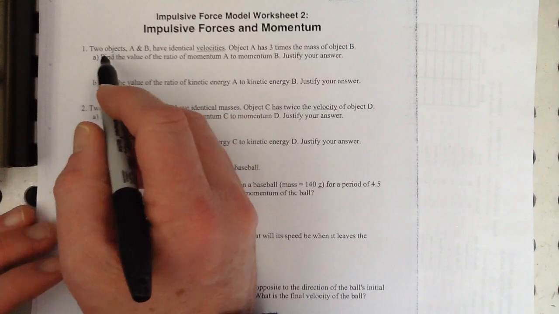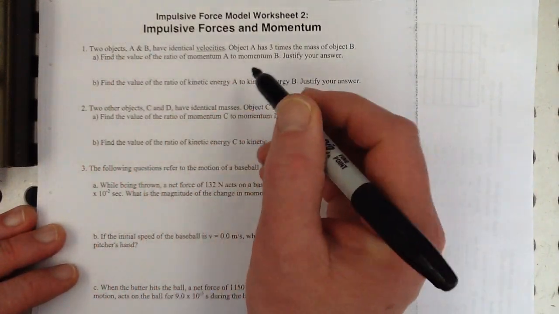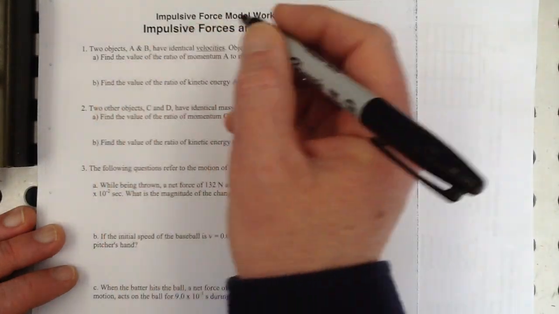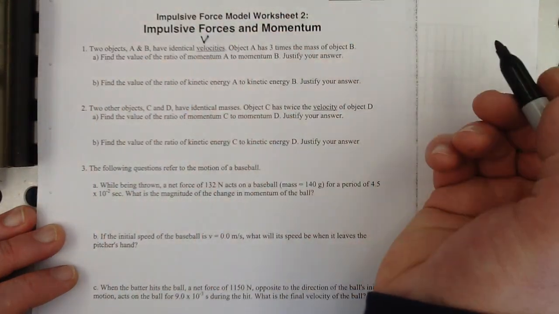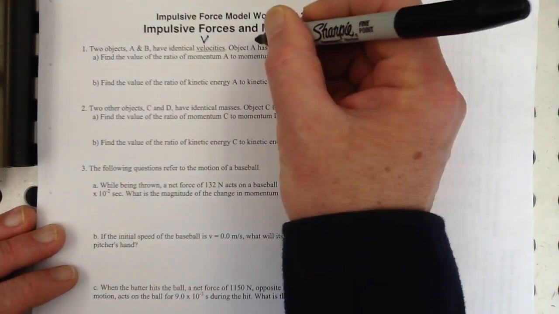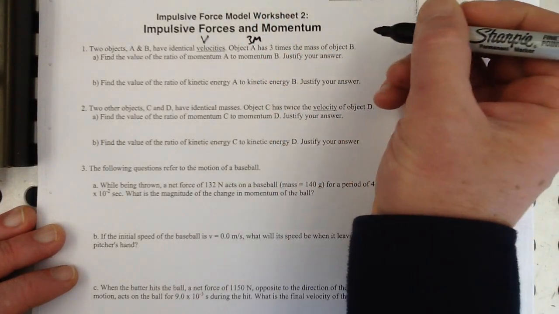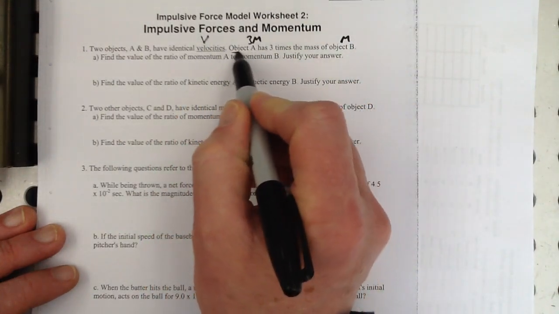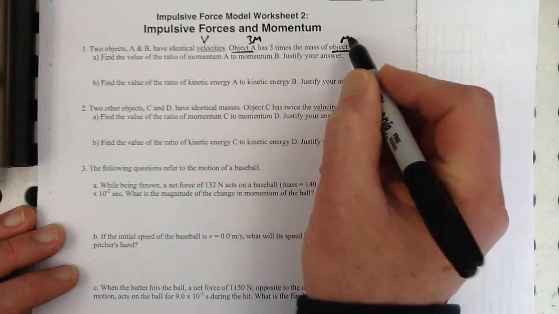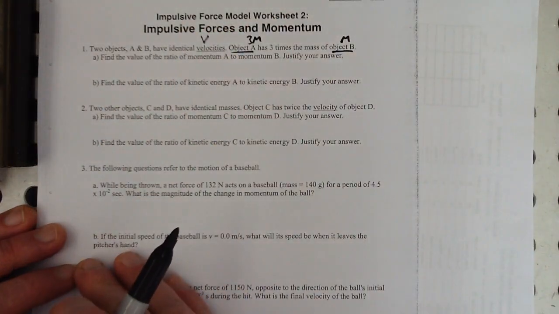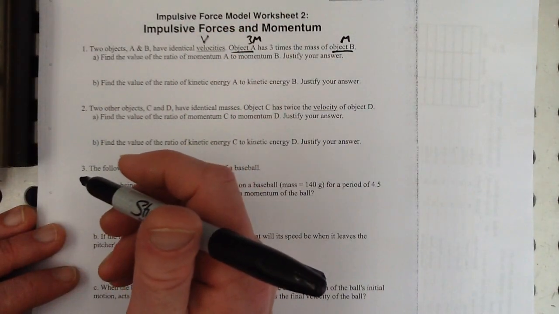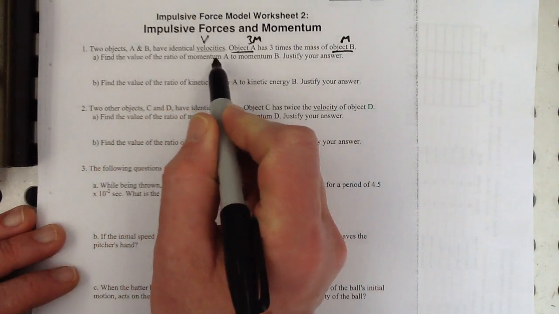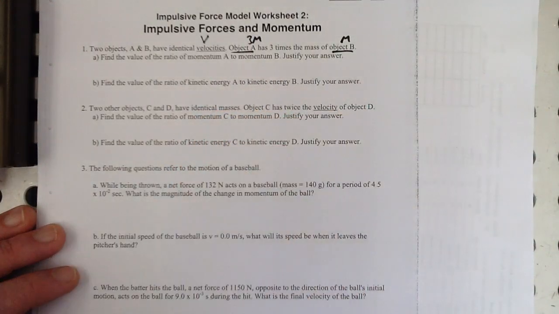So, number one, two objects A and B have identical velocities. Object A has 3 times the mass of object B. So I'm just going to call the velocity v. Object A has a mass of 3m, and object B just has a mass of m. So same velocity for each one. You could pick numbers for those if it feels more comfortable to you. But I like algebra. Find the value of the ratio of momentum A to momentum B.